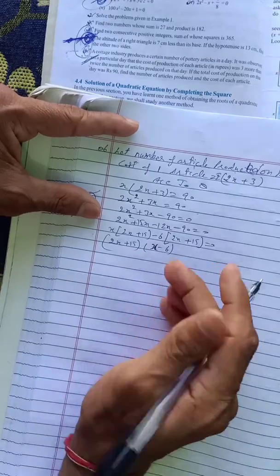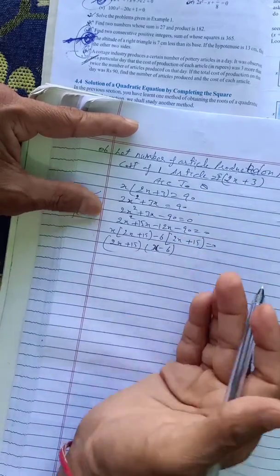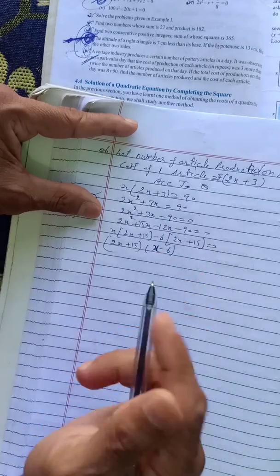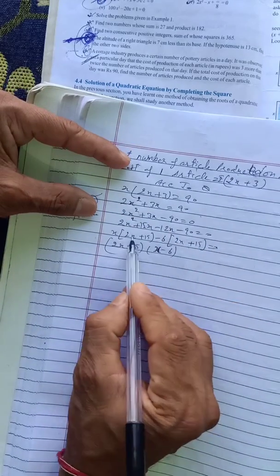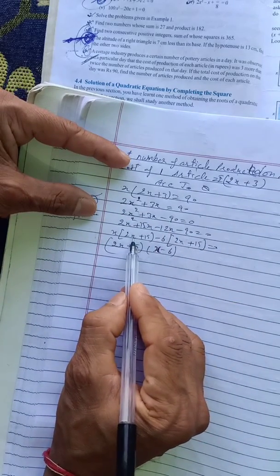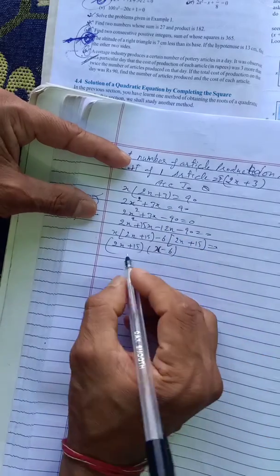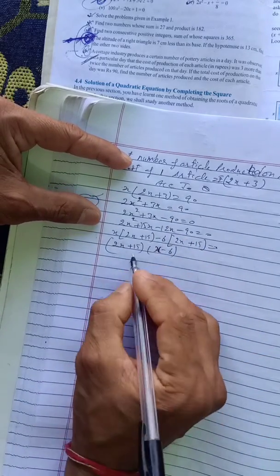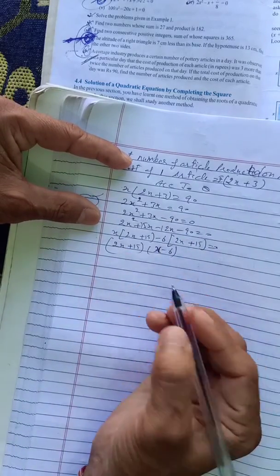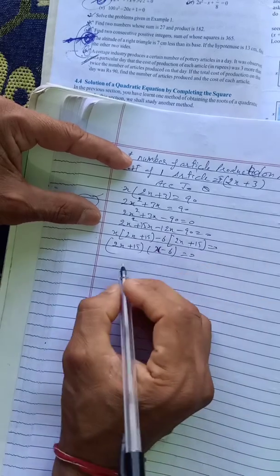All these steps are the same, used in each and every question. We take 2x plus 15 common, and x minus 6 is remaining, equal to 0.